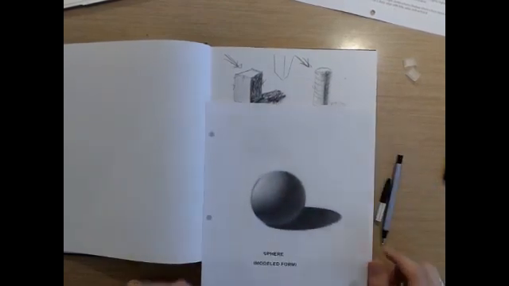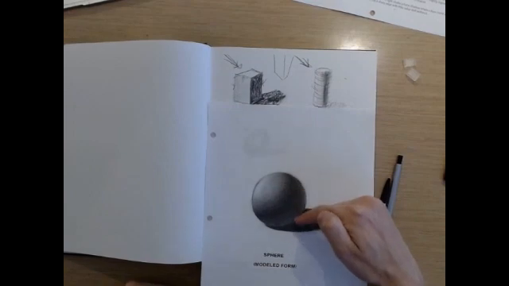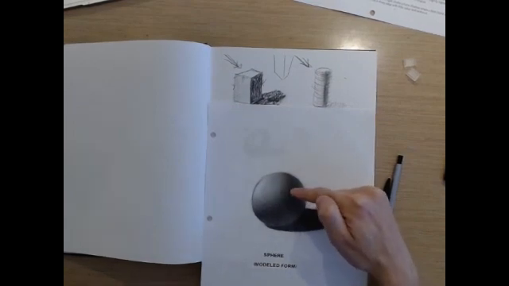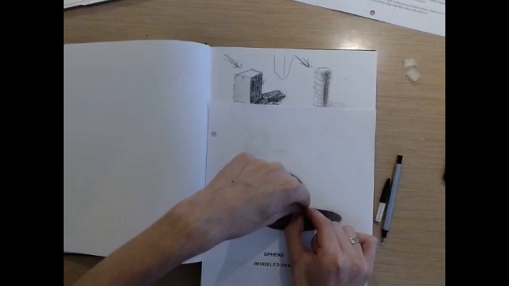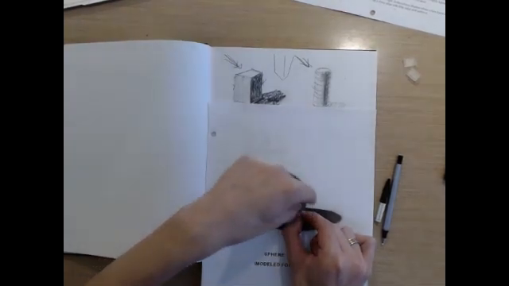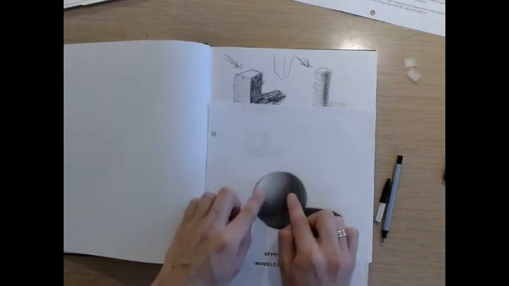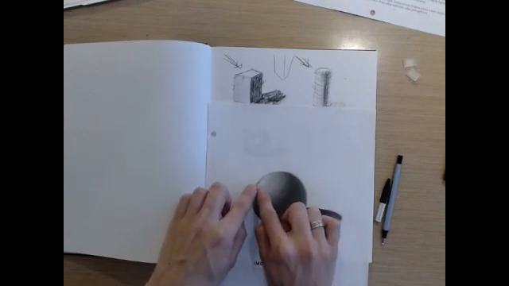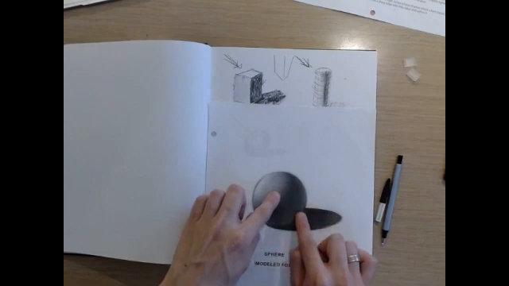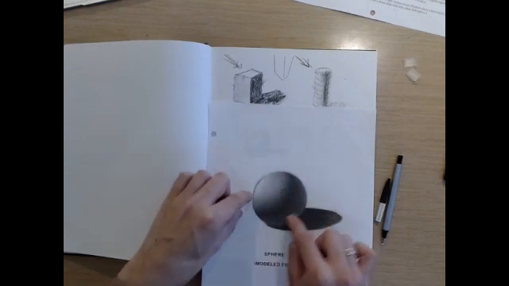Really focus on getting this transition right here nice and smooth. If you cut a little strip out and followed it, it would essentially be part of that gradient that we did from light to darkest here, and then it will be a nice transition here, and then you just overlay it all around.